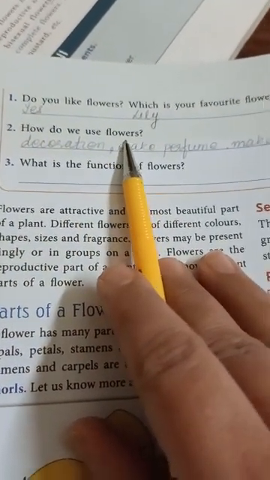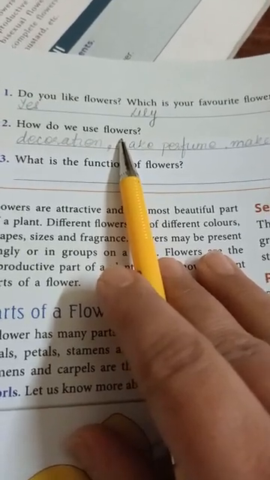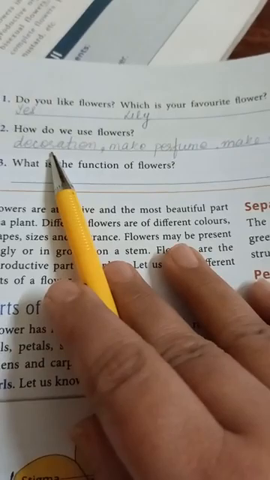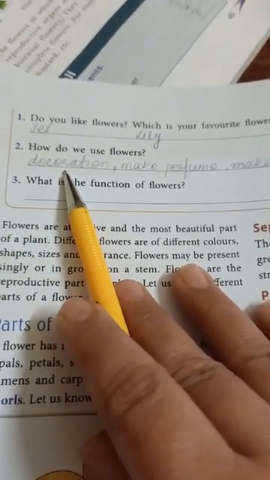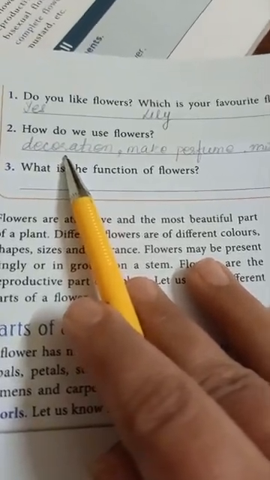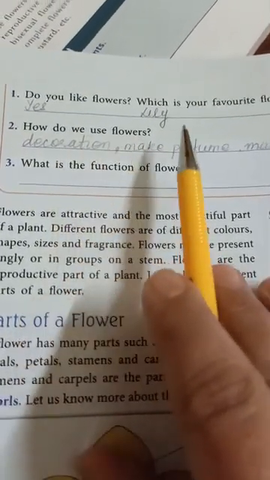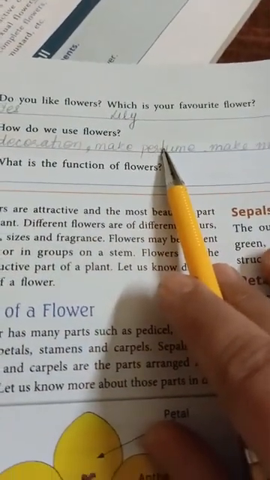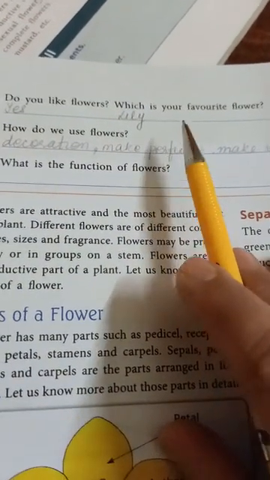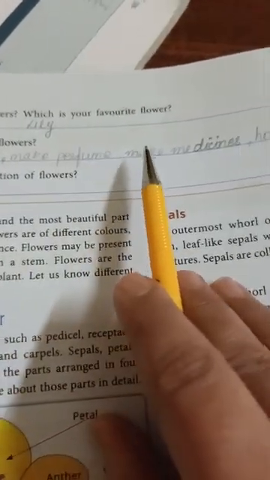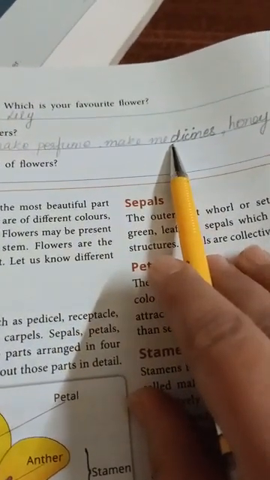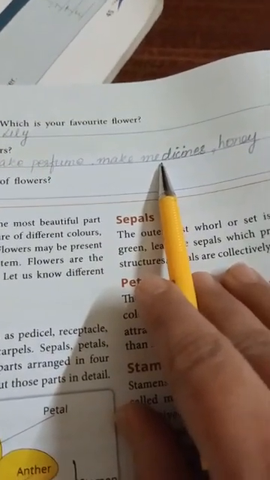Do you know children, we use flowers in many ways. Like you can see over here, we use flowers for decoration. You might have seen in weddings and also in temples, flowers are used for decoration. Then, to make perfume. That means the perfumes which you are using are made from flowers. Then, to make medicines.